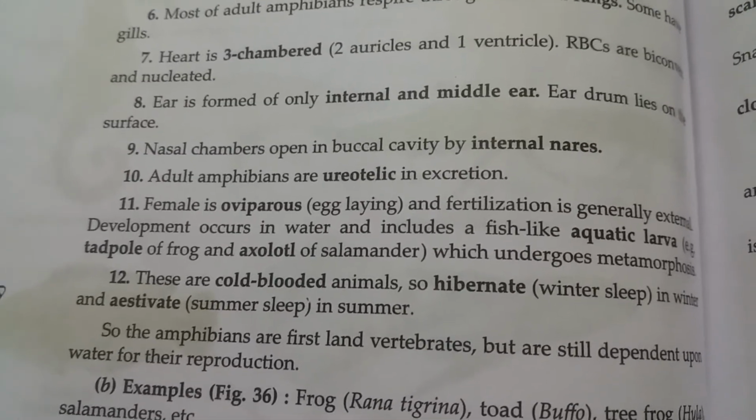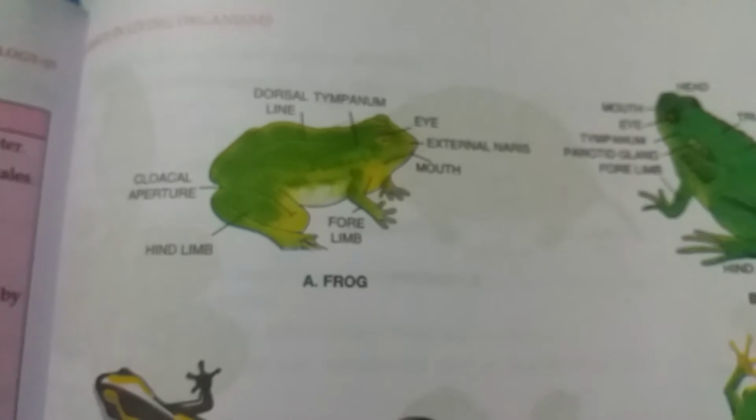Here I am showing you an example. These are the examples of class Amphibia. First is the frog, an amphibian. Cloacal aperture, hind limb, eye, mouth, external nares, forelimbs, dorsal line, all characters which you studied.